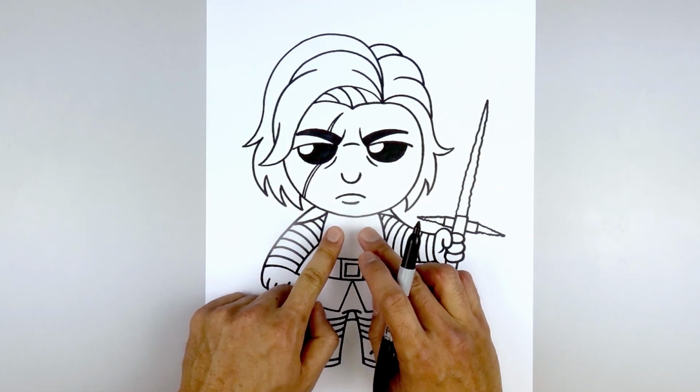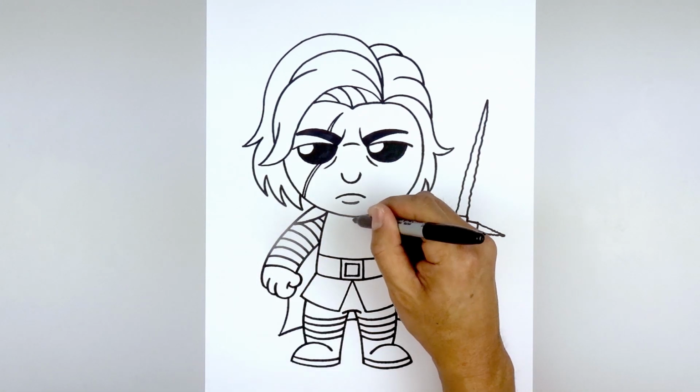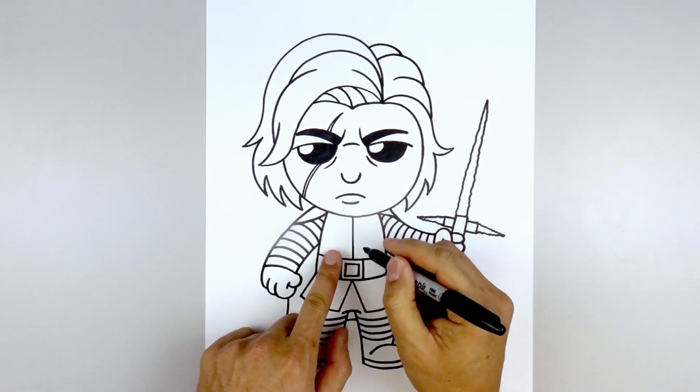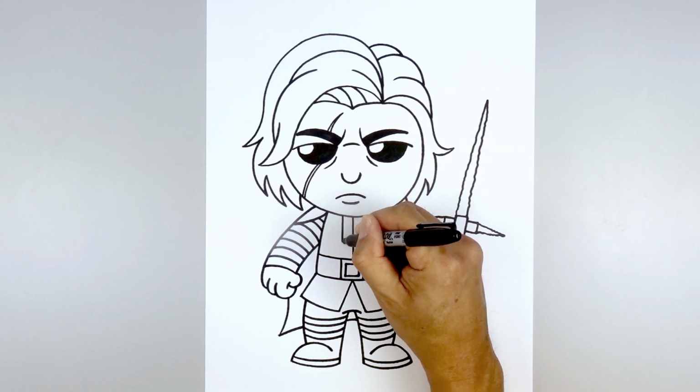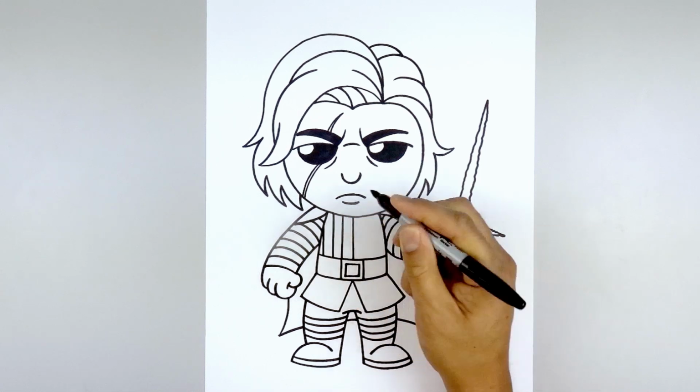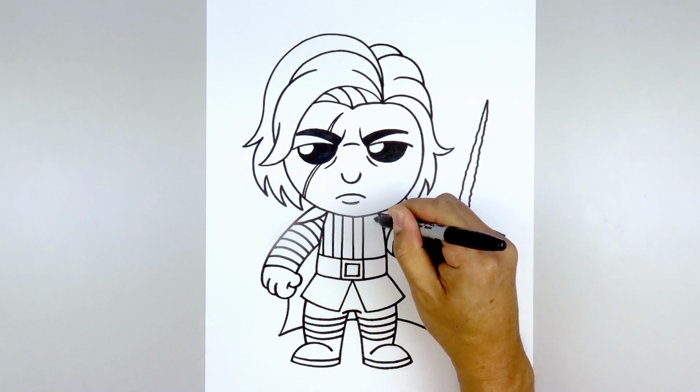And then we'll add a checker pattern to the body and the flaps. Let's start underneath the chin in the center. Start with a straight line coming down towards the belt. Now we're going to draw a few more lines on either side. Stepping out, a 1, 2, and then 1 more on the end. And do the same thing on the right.